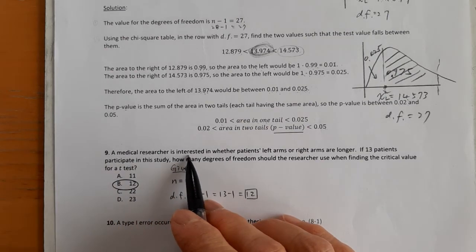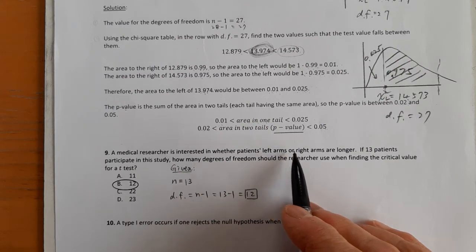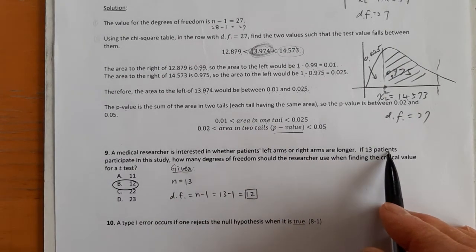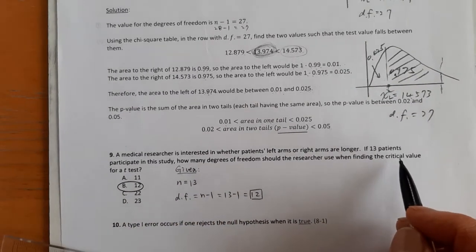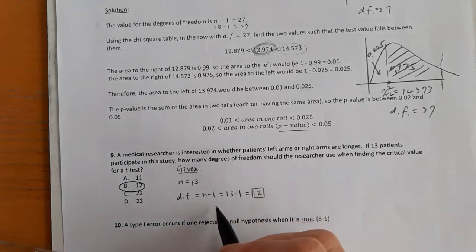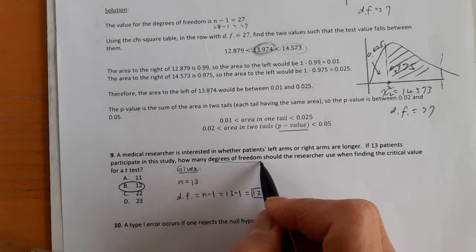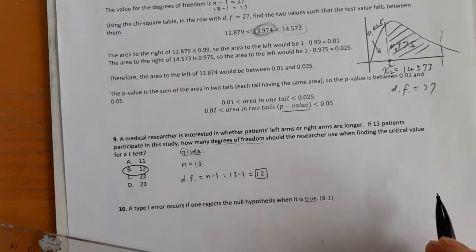So the next question is: a medical researcher is interested in whether patients' left arms or right arms are longer. If there are 13 patients, so n equals 13, give the degrees of freedom. Degrees of freedom is n minus 1. It's 13 minus 1, you get 12. So the answer is 12.